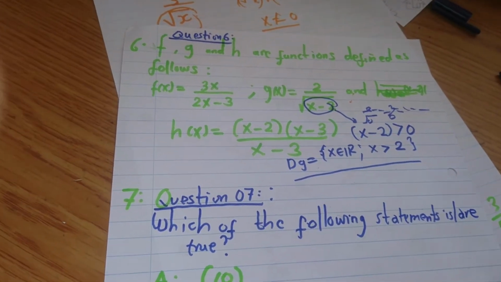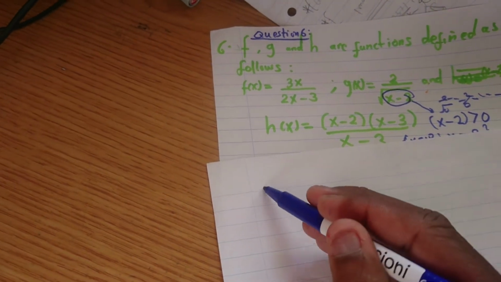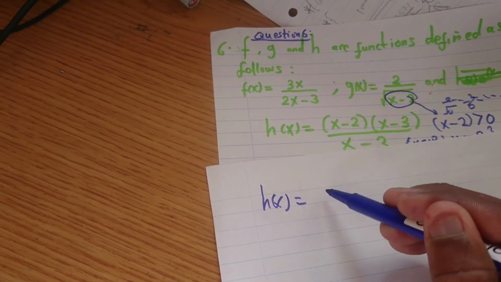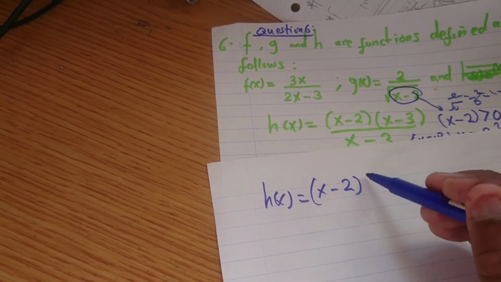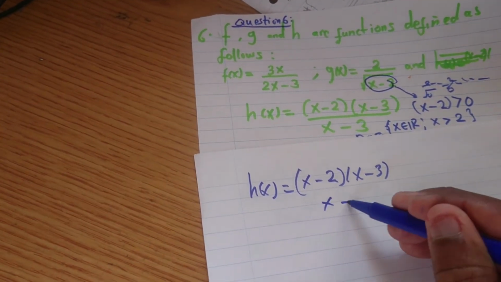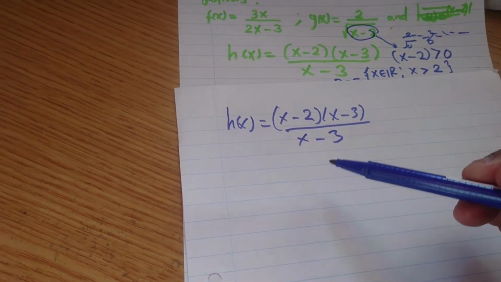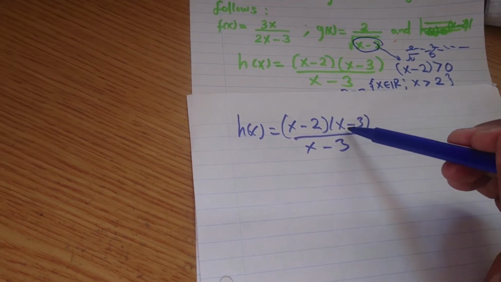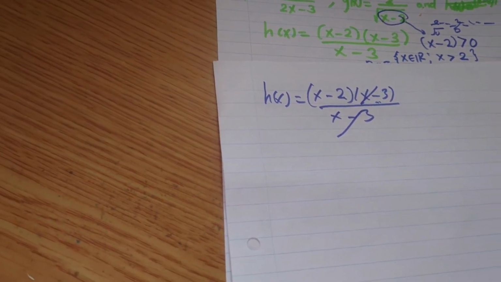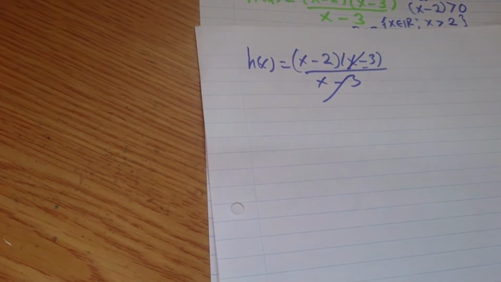Now we go for the last one. Okay, so the last one is easy. They give you h of x, and they say x minus 2 over x minus 3, and they got x minus 3. So for this type of question, don't start to say the denominator should not be equal to 0. This one is straight away because this and this cancel. If you use that strategy of denominator not equal to 0, you're not going to get this one.